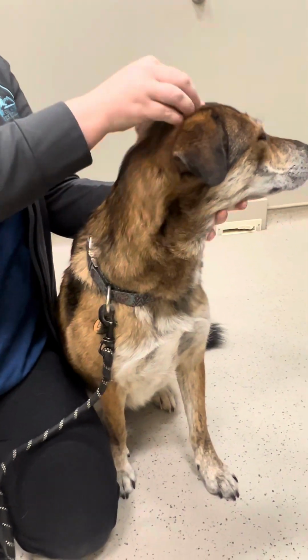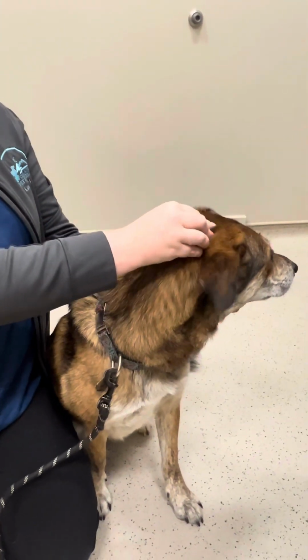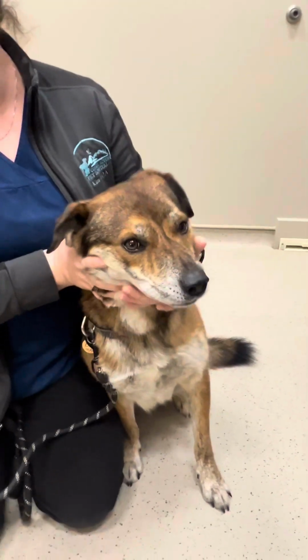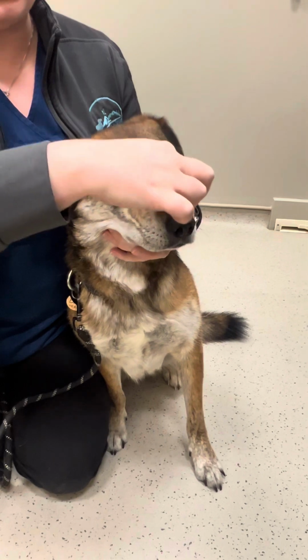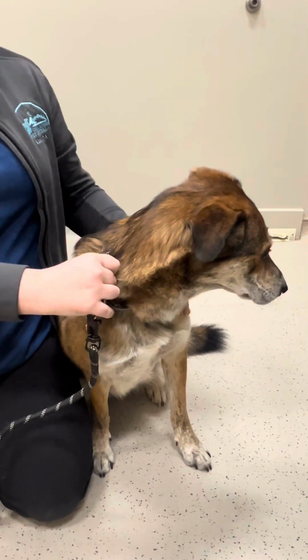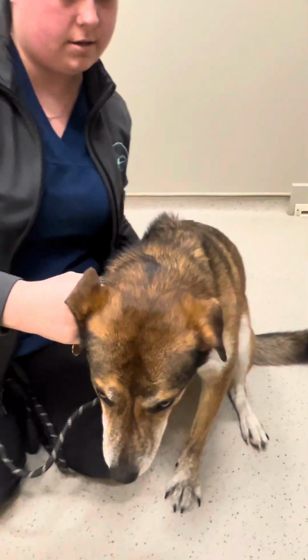The occipital bone is just the top bone of the head there. And then the nasal turbinates can be found just here for the nasal passages. And then the vertebrae.